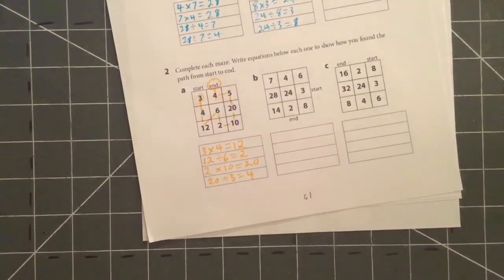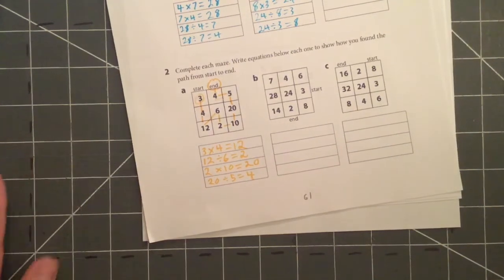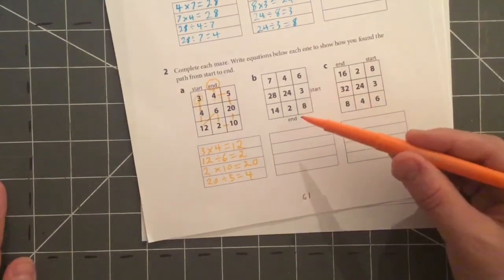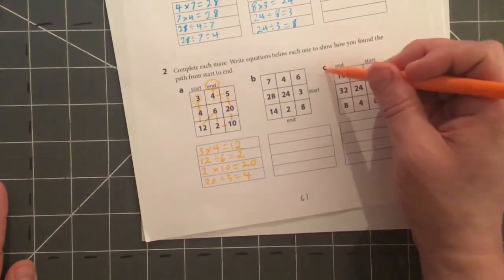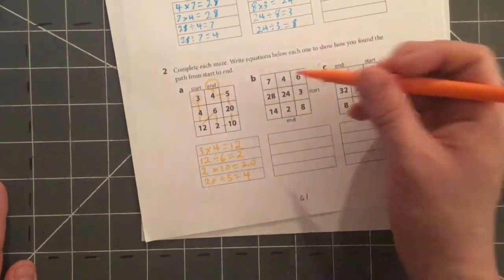All right. You've got one more to look at. Now, I'm going to get you halfway through this one, B. You're going to have to do the rest of it on your own. I'm going to get these first 2 equations for you. You're going to have to do the rest of C on your own and half of B on your own.